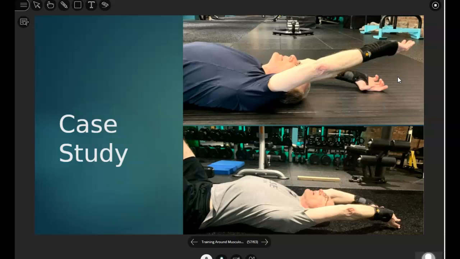Yeah, limited range of motion, and then can you see a difference between left and right side on the top picture? Yeah, so he's got limited range of motion, particularly on his left side. Yep.